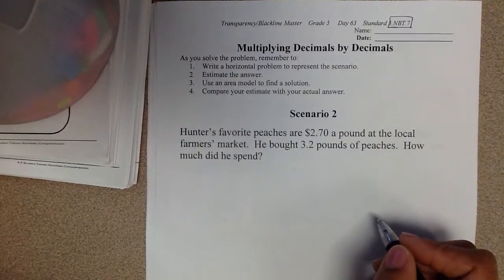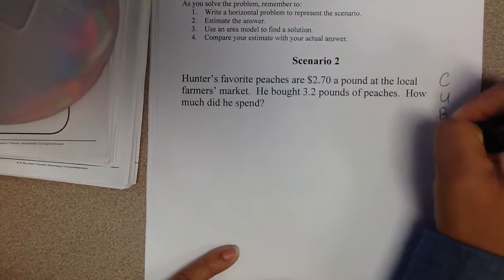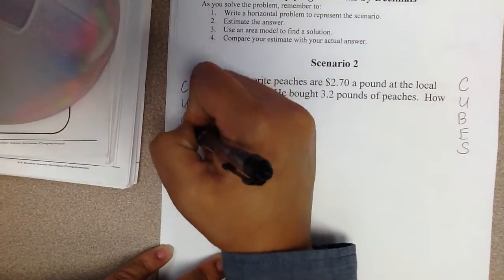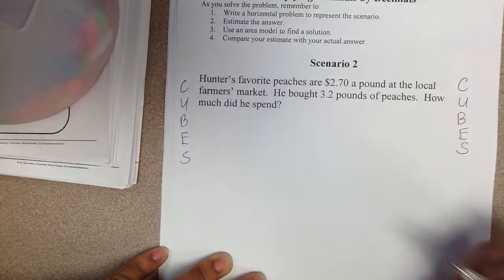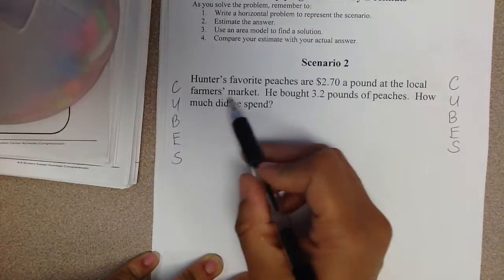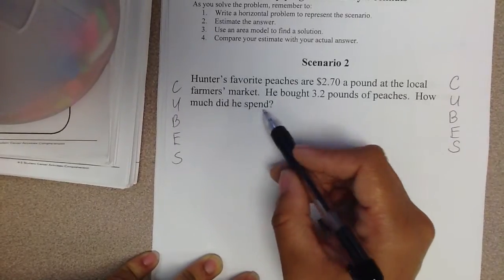We're going to look at this word problem, and go ahead and write cubes down the side to help us figure out what we need to do to solve this problem. I'm going to write it on this side because you can't see the other side. It says Hunter's favorite peaches are $2.70 a pound at the local farmer's market. He bought 3 2/10 pounds of peaches. How much did he spend?